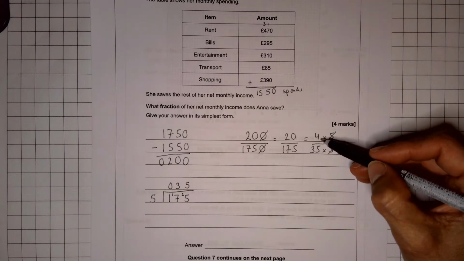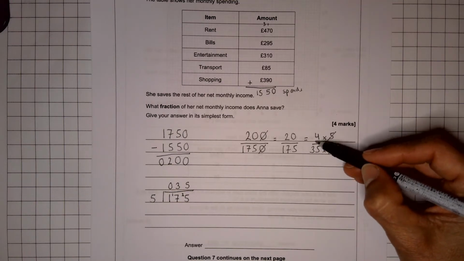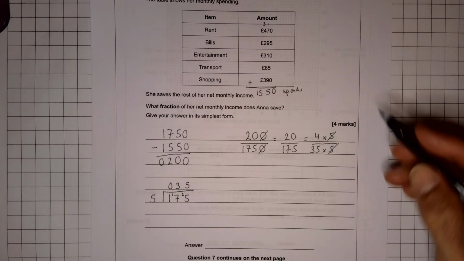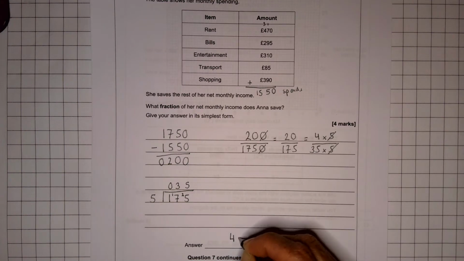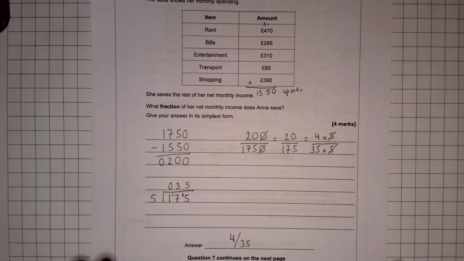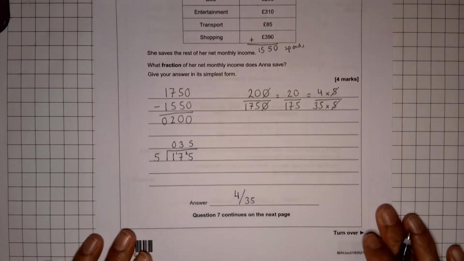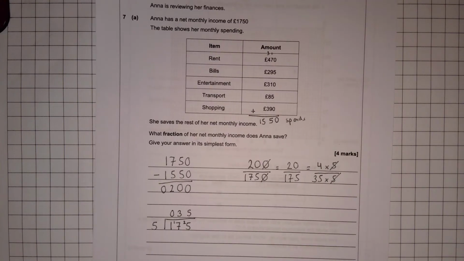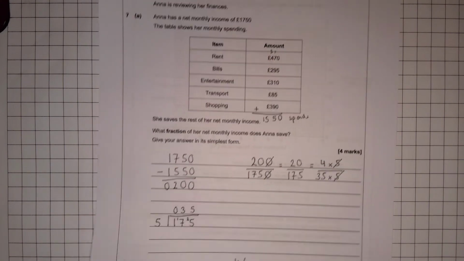And think about it, the factors of 4 are 1, 2 and 4, and I can't divide this by 2 and I can't divide it by 4, so the answer for this one will be 4 lots of 35, or 4 out of 35 is the answer for this question. Let me bring it up so you can see. Okay, so that was worth 4 marks. Let's have a look at part B of this question.